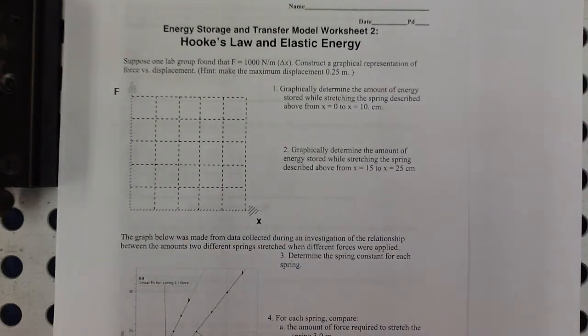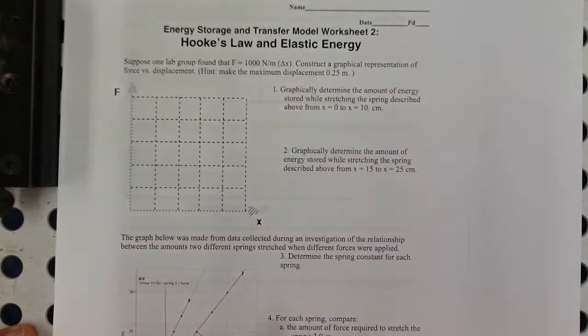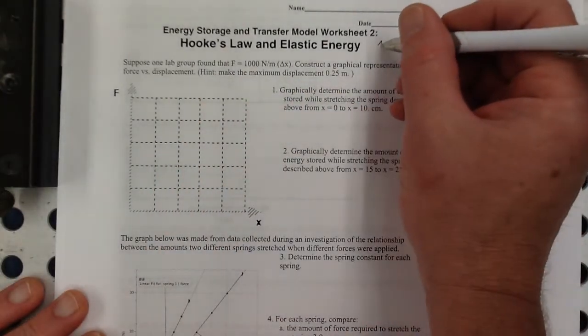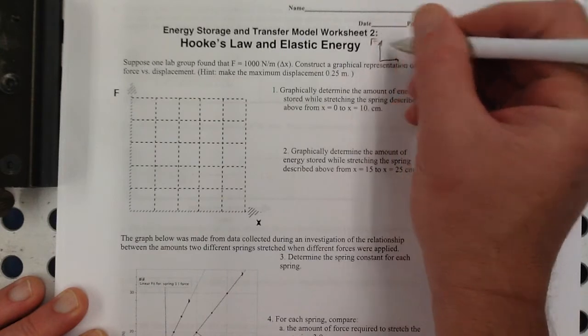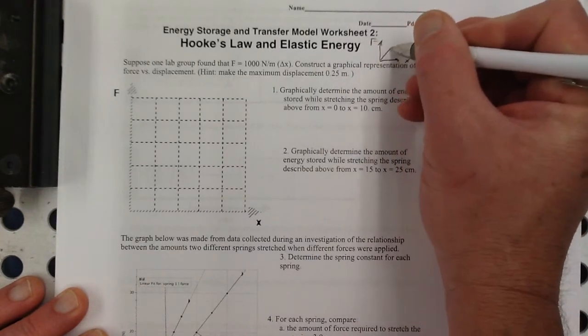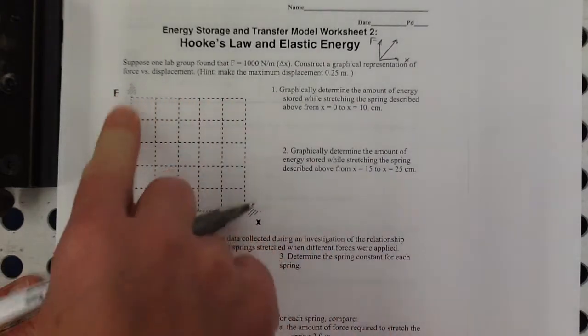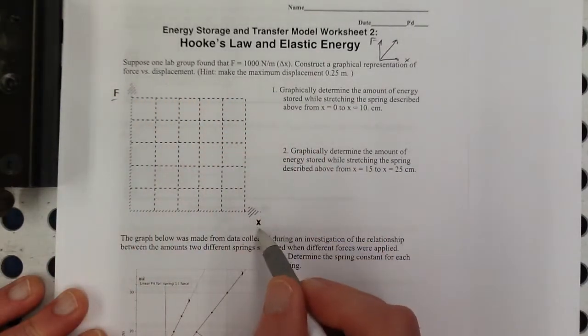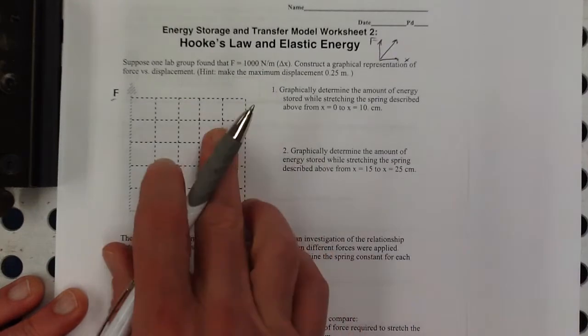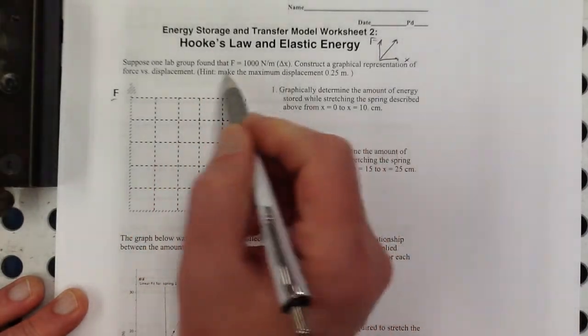All right, this is energy number 2. So we did this Hooke's law lab, and we know that when you make a graph of force versus displacement for a spring, that should come out to be a straight line. So let's see. Looks like we were being asked to make a graph of force versus displacement for this spring.